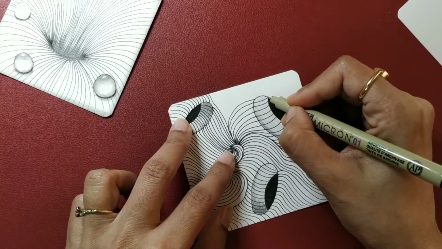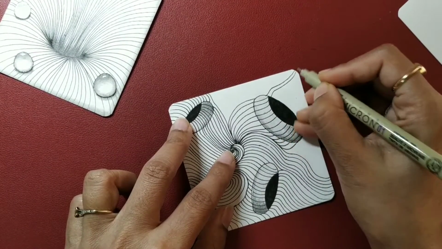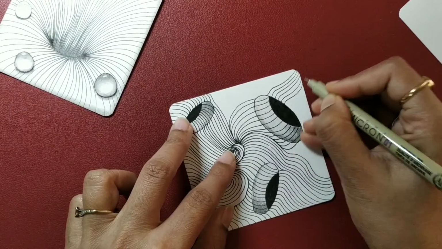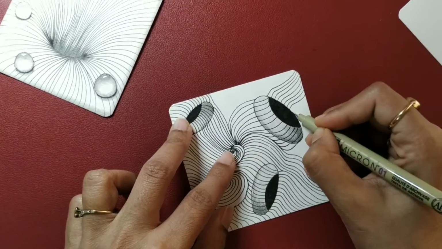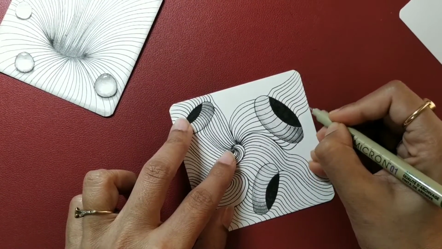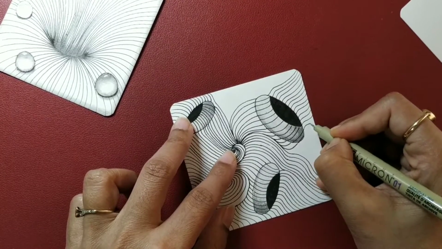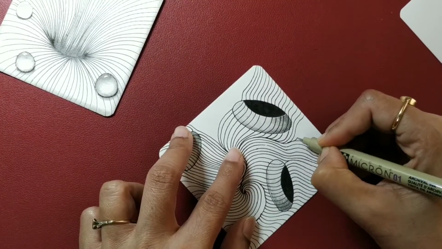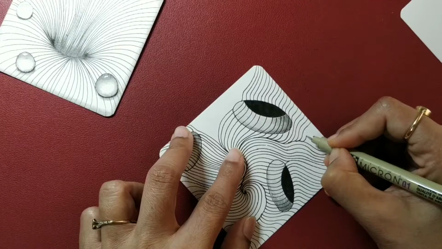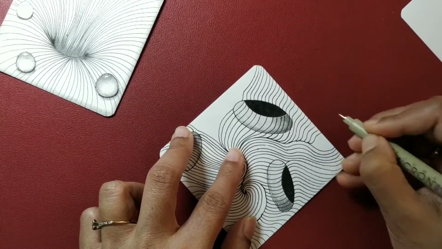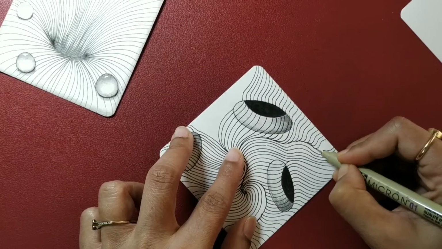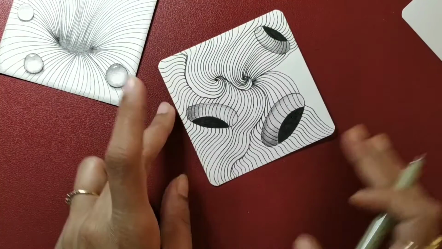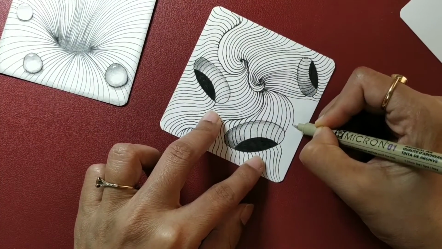So now you can again give a curl. And then continue from here. So now we are left with our last section, continuing in the same fashion.